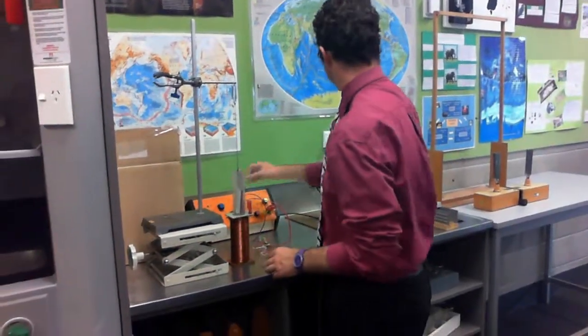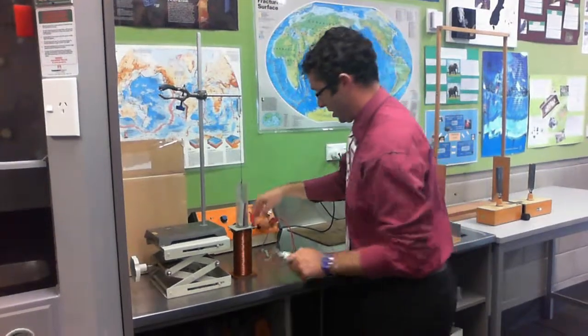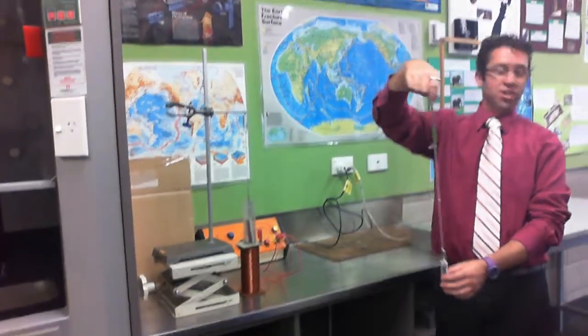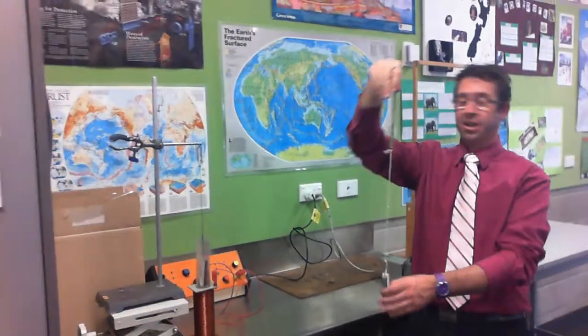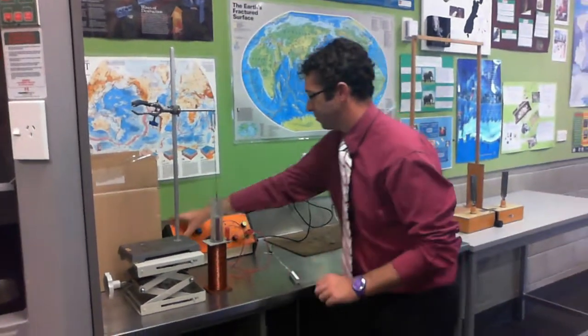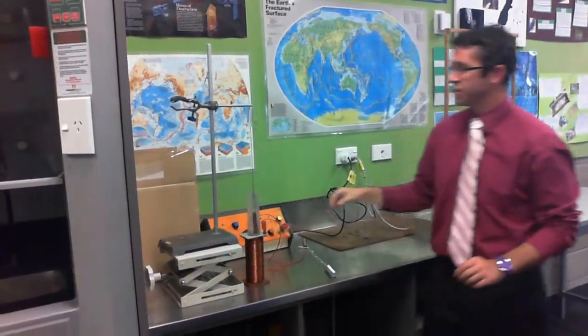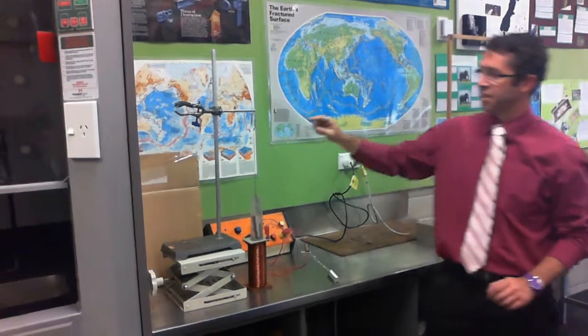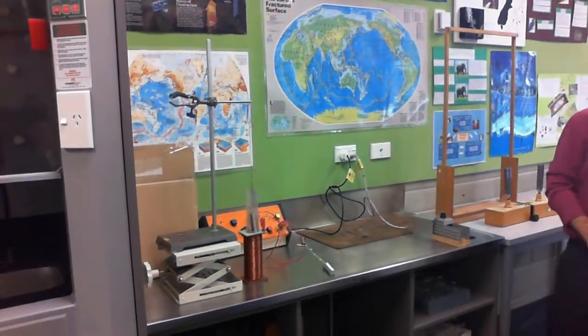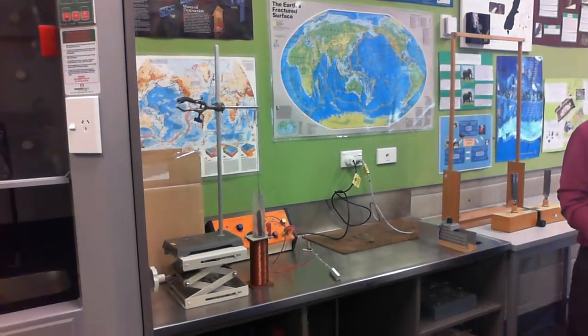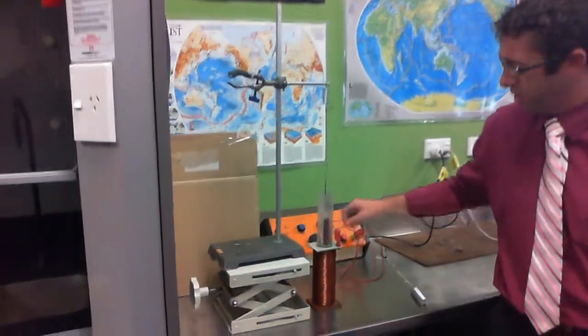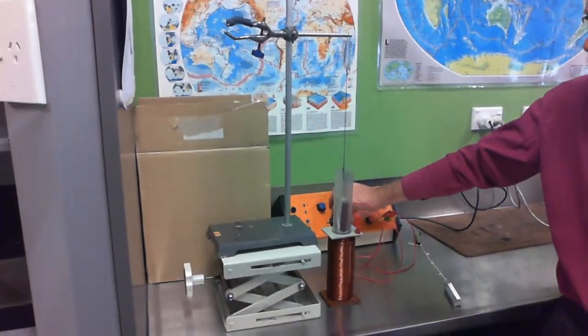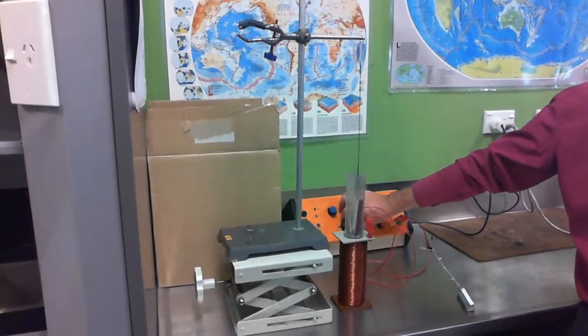So let's see how this looks. Just make sure everything turned on there. And by the way, I've got another spring, so I can show you that each spring is different. Okay, so at the moment, you can see that it's not bouncing regularly. It's all over the show. So that means whatever frequency I've got this on is not quite its natural frequency, so it's not resonating, it's just bouncing haphazardly.